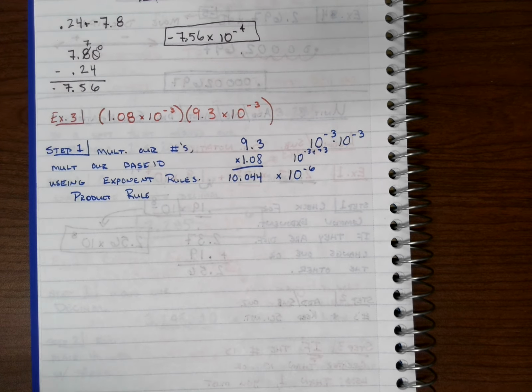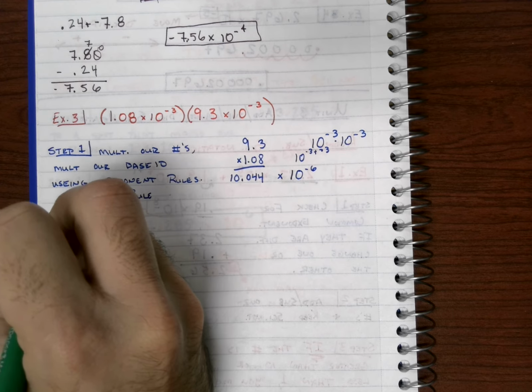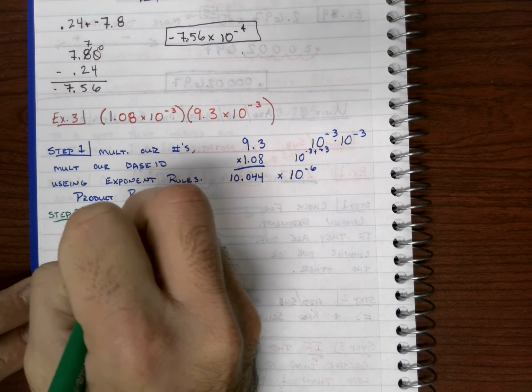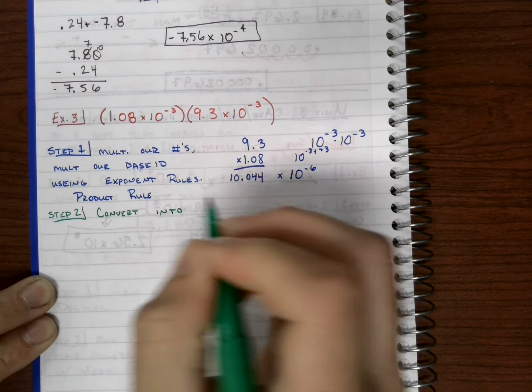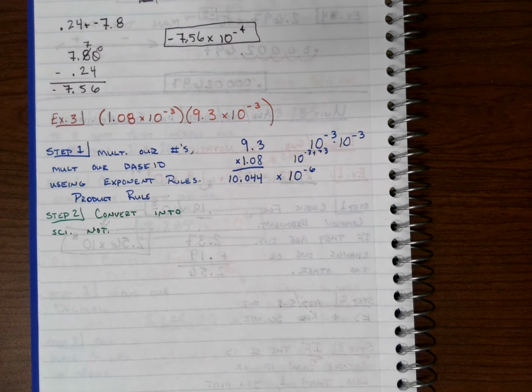So what we need to do here, our second step, is convert into scientific notation, because scientific notation is between 1 and 10. So how am I going to do that?